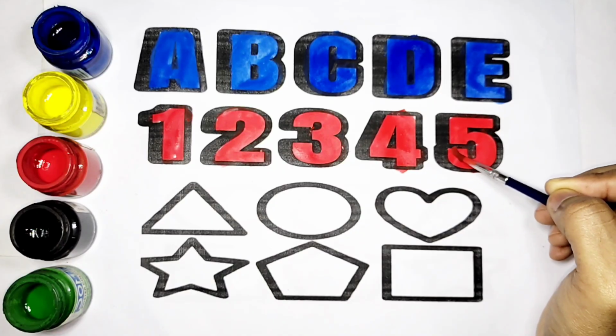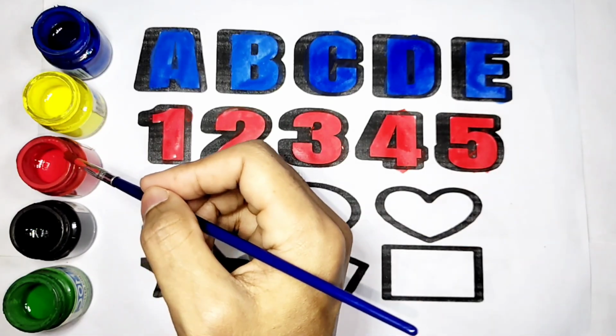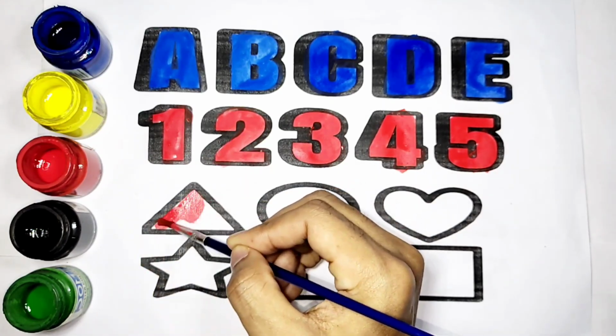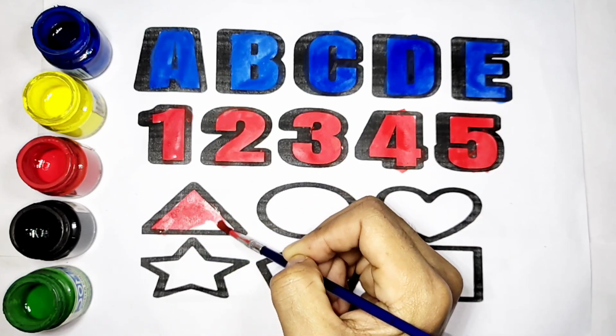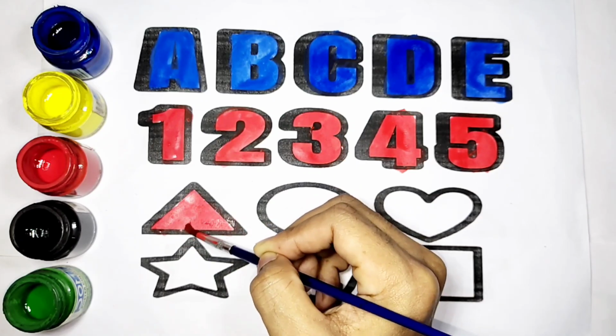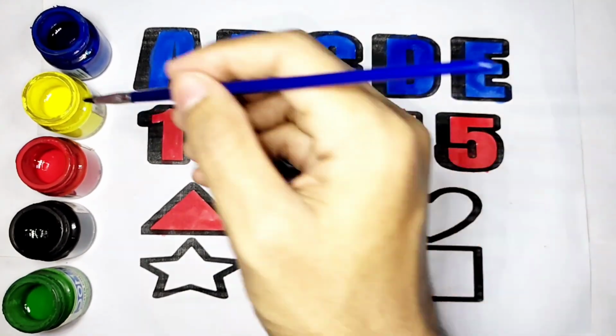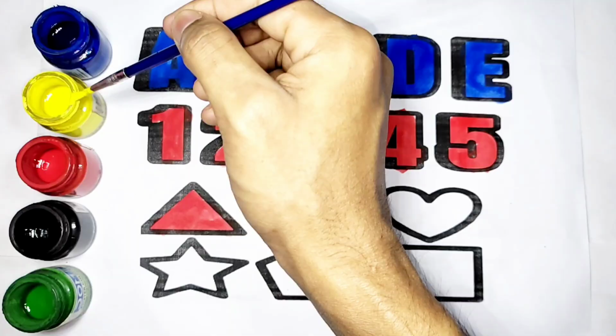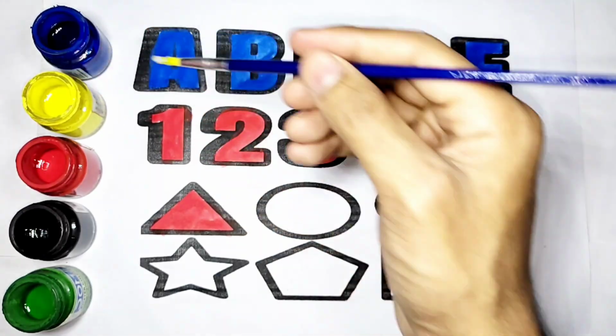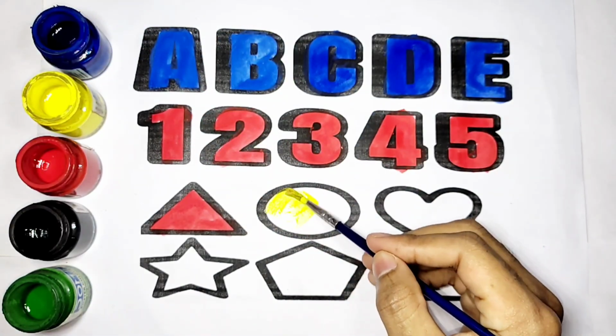Kids, the next one is triangle. Now we are coloring the shape of triangle and using the color red. And the next one is circle. Now we're using the color yellow. Kids, now we're using the color yellow, coloring the shape of circle.